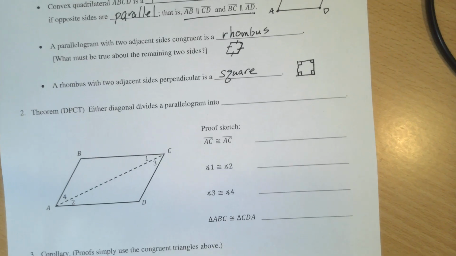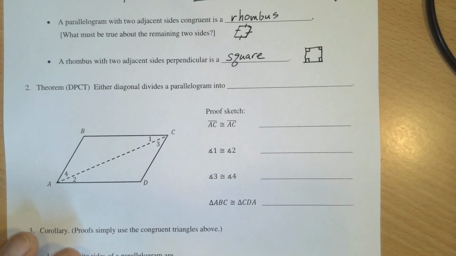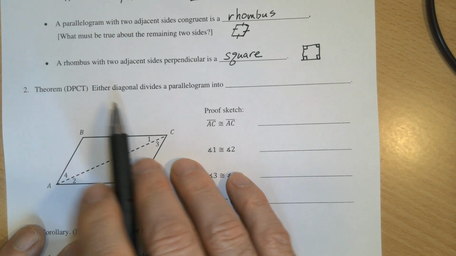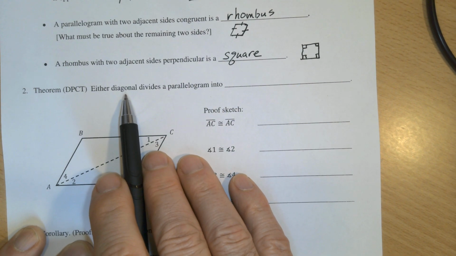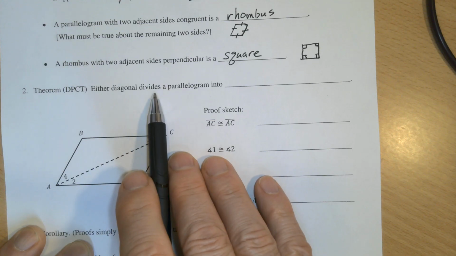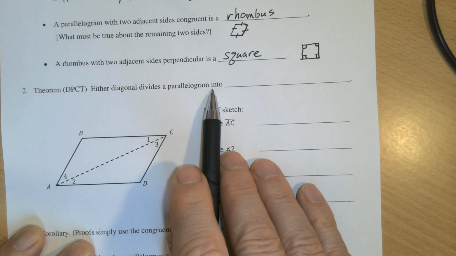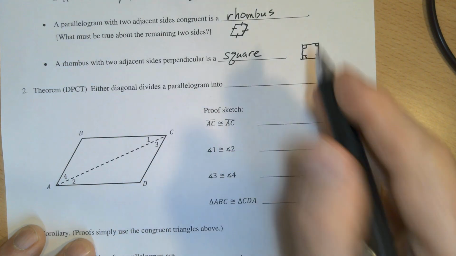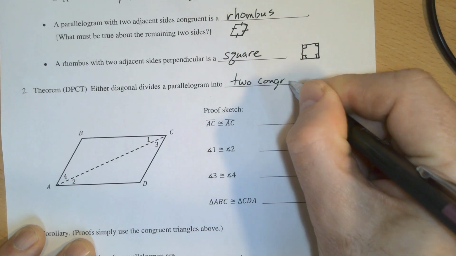All right, the next theorem, and we'll do a proof sketch of this theorem. Either diagonal of a parallelogram, so just make one diagonal, is going to divide that parallelogram into two congruent triangles.